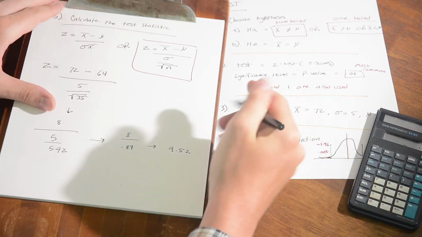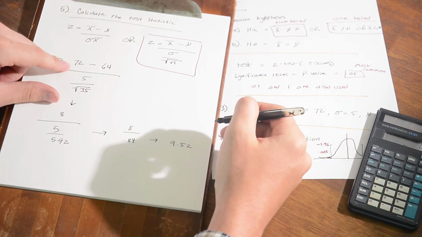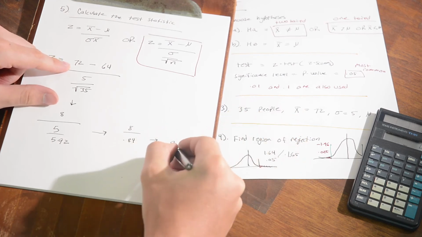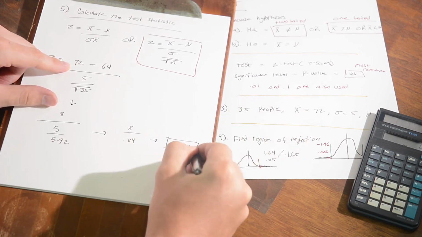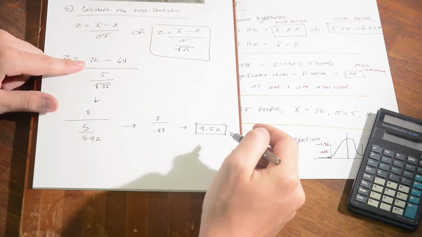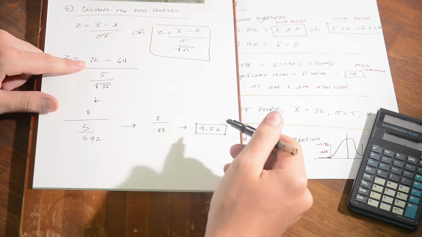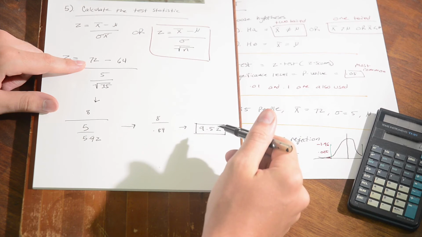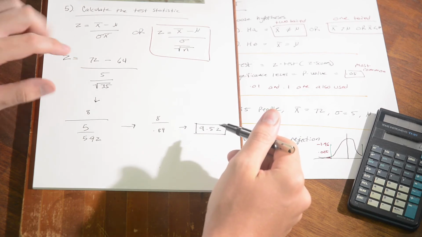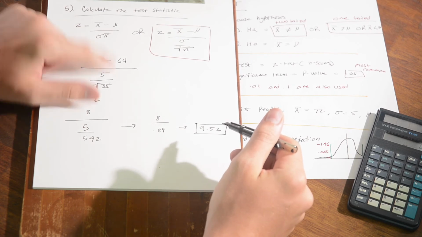So, given the standard deviation and the values we found in our sample, we obtained a z-score, or rather a z obtained, of 9.52. A large z means it's very unlikely that the result we got was due to chance, that there's something acting upon this sample that is causing them to be different from the general population, from mu.